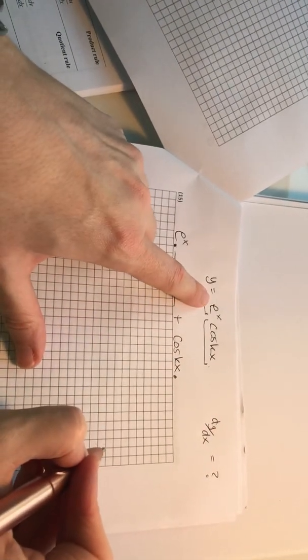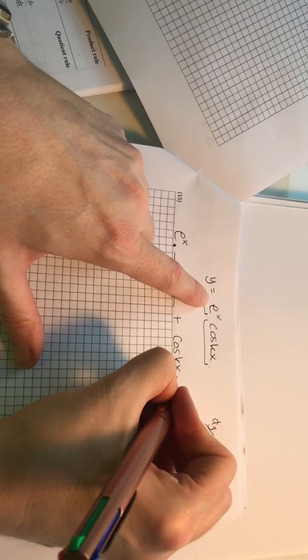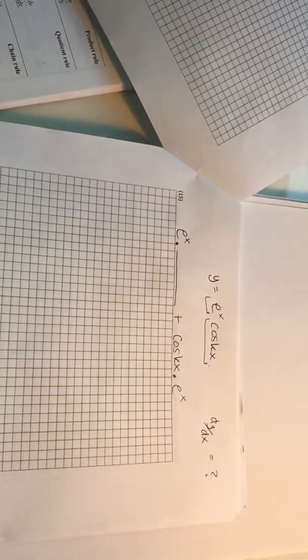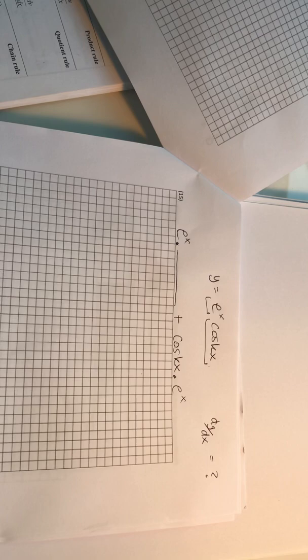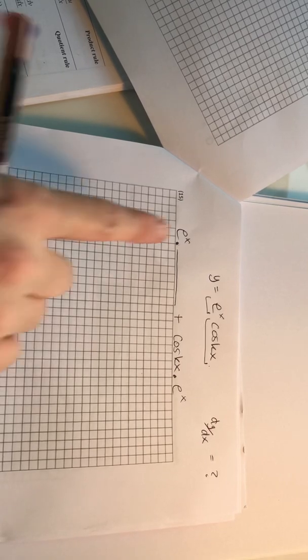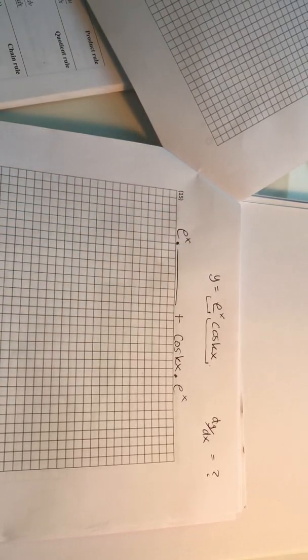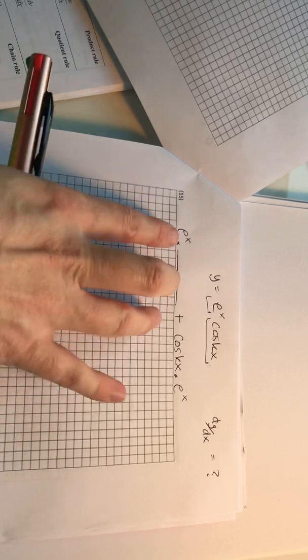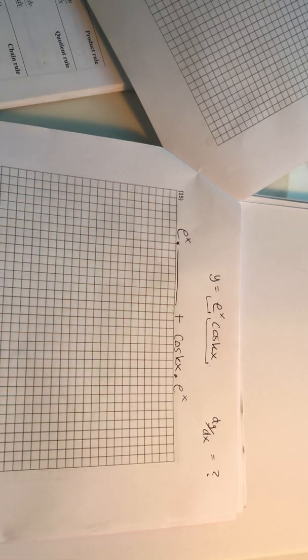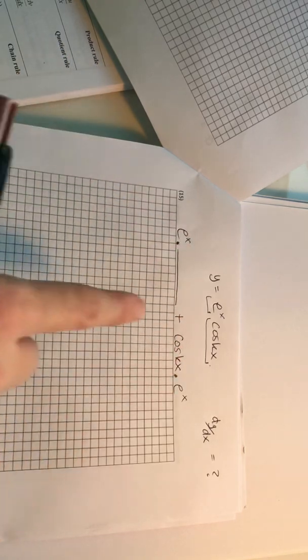Well, that's easy. You go to your log tables, the differentiation of e to the x is e to the x. And even there, the fact that I've realised it's a product rule, maybe I write down my product rule here. I will need to show them that I'm able to start filling in my product rule as well. So u times dv dx plus v times du dx.